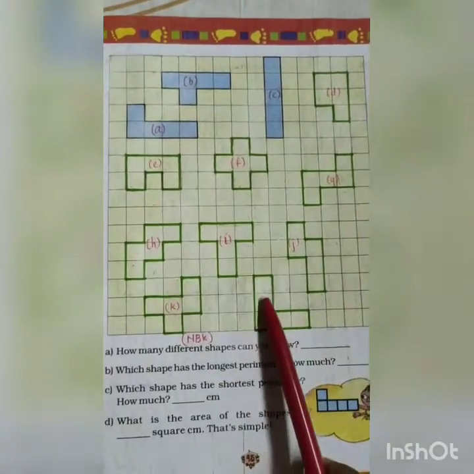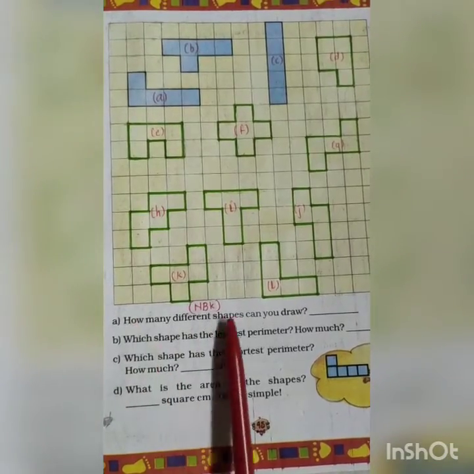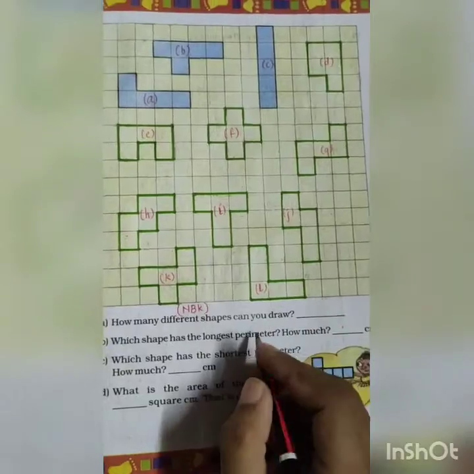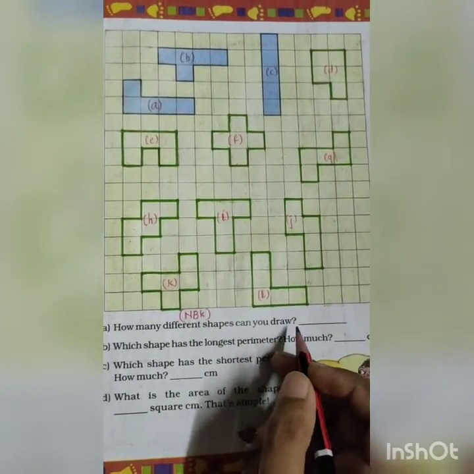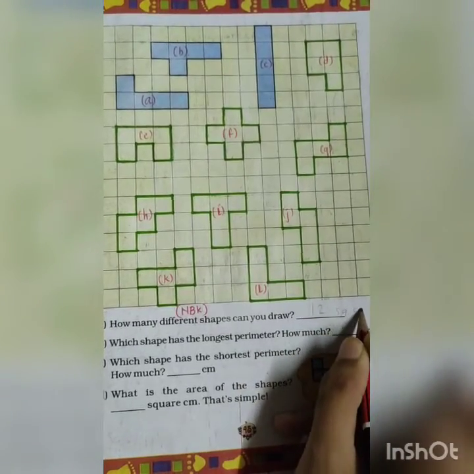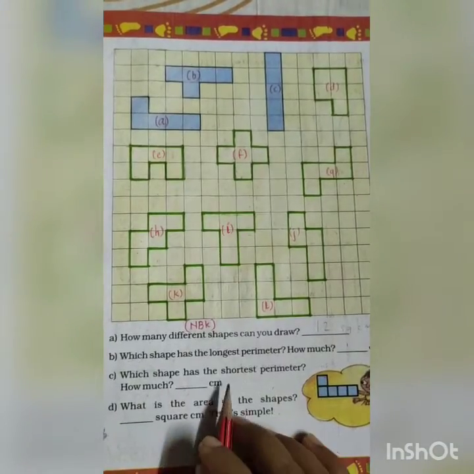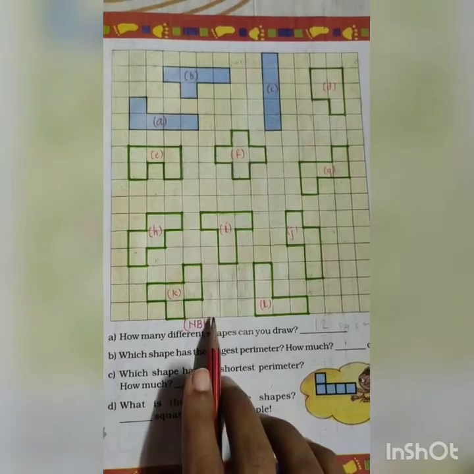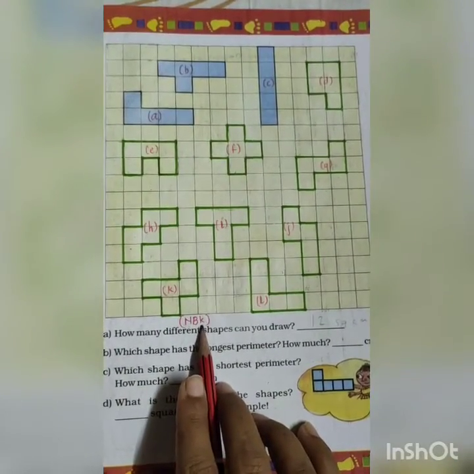Now according to this we have to give the answers of the questions. How many different shapes can you draw? So by using 5 squares, I can draw 12 shapes. Now this question's answers are to be written in your notebook. So mention the page number properly and write in the textbook that you have to refer to the notebook.